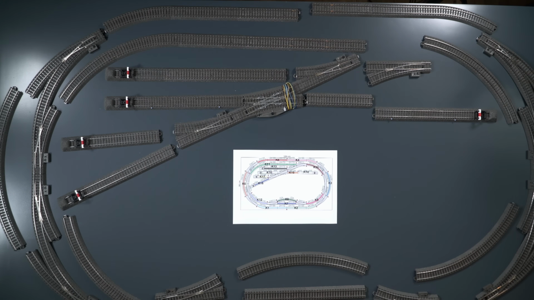Now, on the layout, we've separated everything cleanly, of course. So here I've basically separated every track that is supposed to become a contact track accordingly. And now I can insert the insulators for the contact track as needed. In the past, we've already made a lot of videos on how to create a contact track, but I'd like to quickly show you again how to do it.